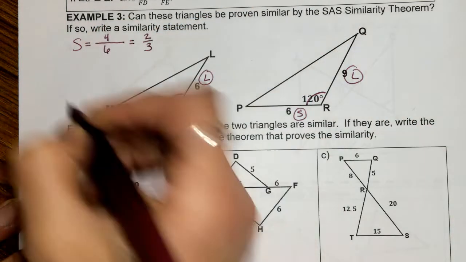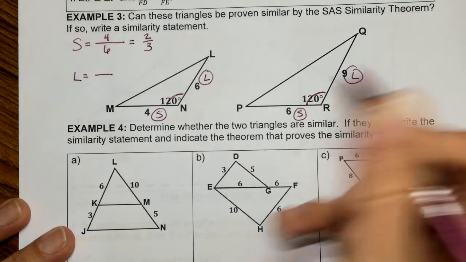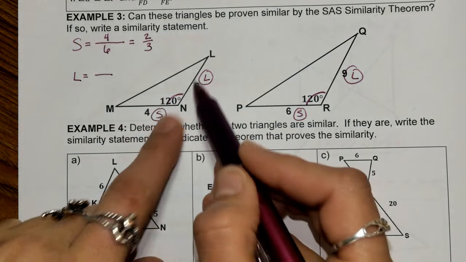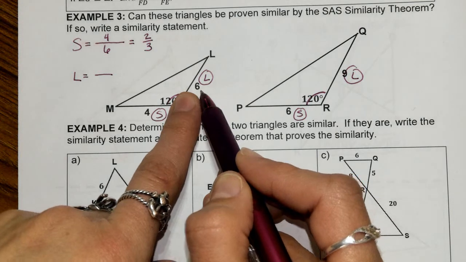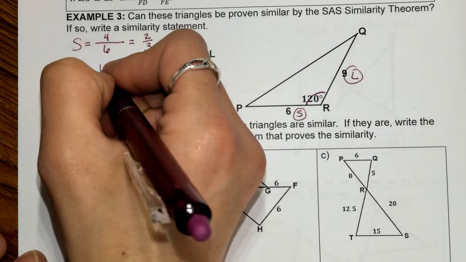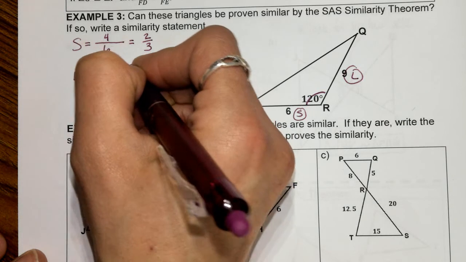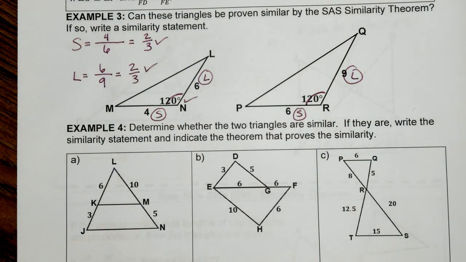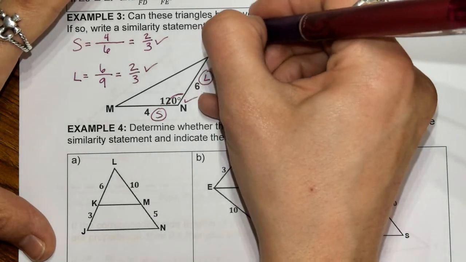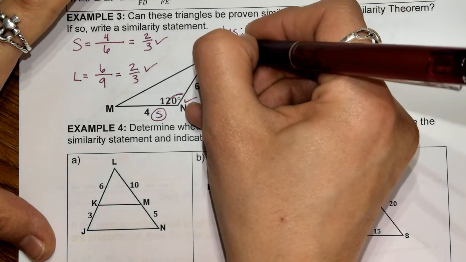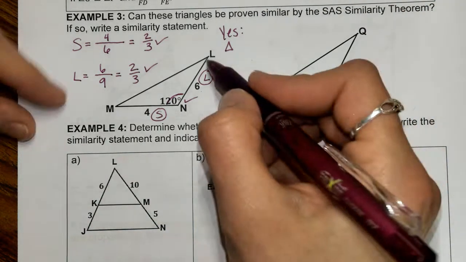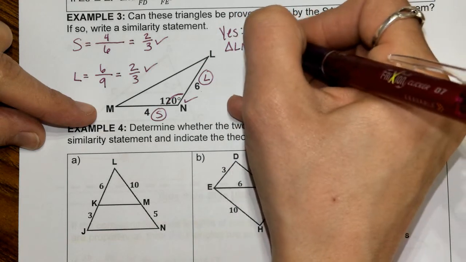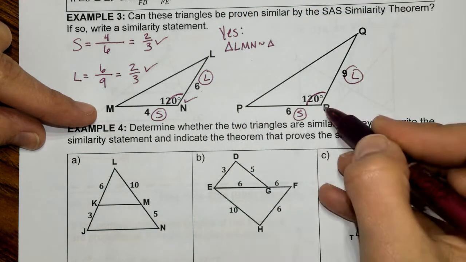Then we take a look at the large side. Again, we use this triangle right here, LMN, for the top up here, so we have to stay with it on the top for the large. 6 over the 9. And this will end up simplifying down to 2/3 also. And we also have our angle here. So, yes, we will have similar triangles based on SAS. So we'll put triangle LMN is similar to triangle QPR.